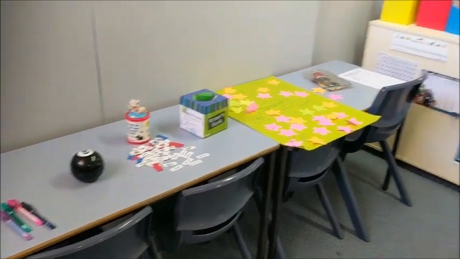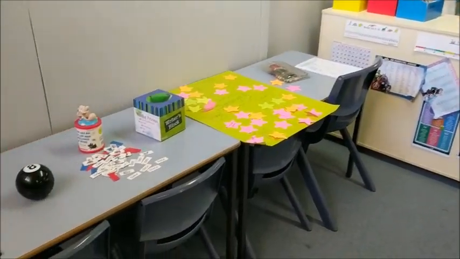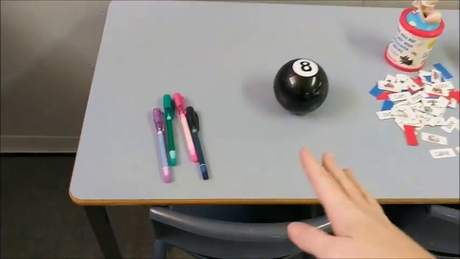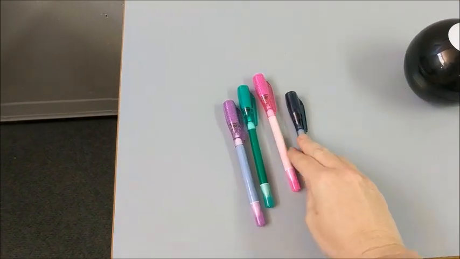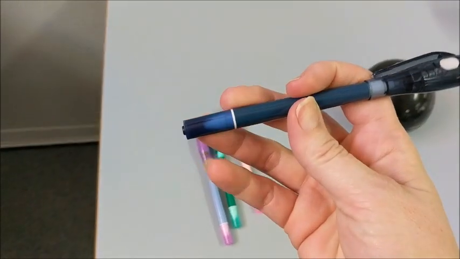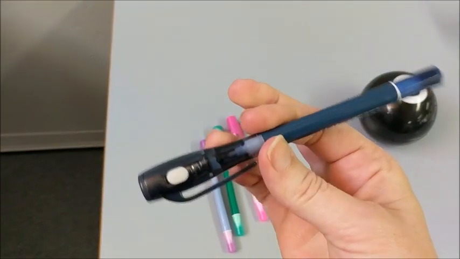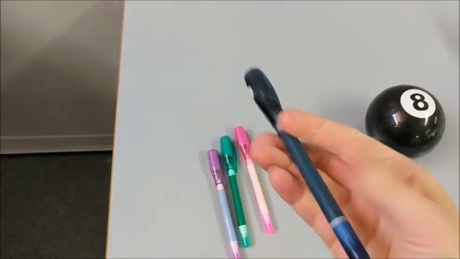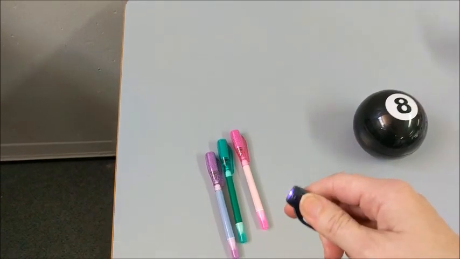Okay, so I've just lined up some activities here so it's easier to film. So I'll take you through what I've done. These are spy pens from Kmart. Down one end is a normal pen, and up in this end here is the spy pen. And then it's got a little light to be able to read it.